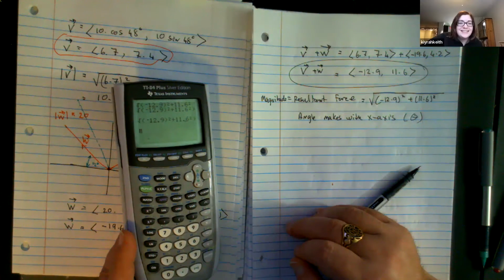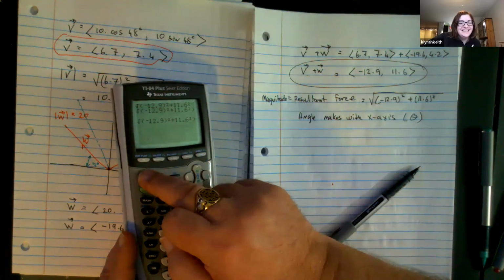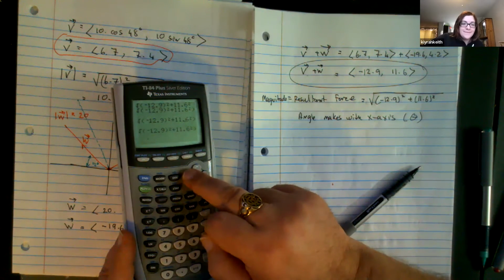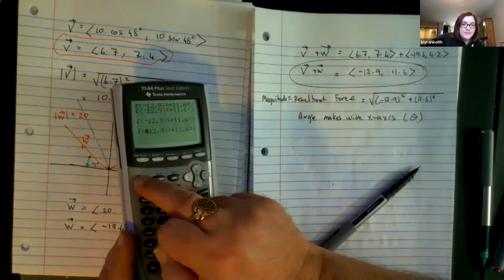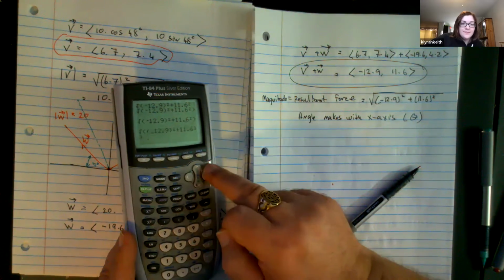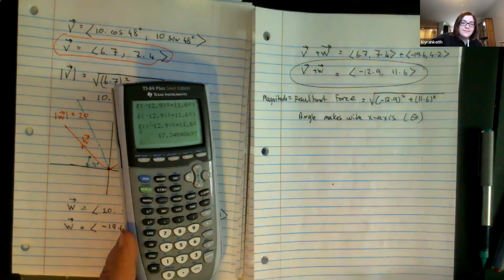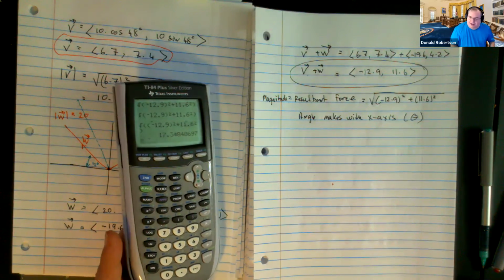Too many end brackets, not enough beginning brackets. The joys of keeping track of brackets, right?